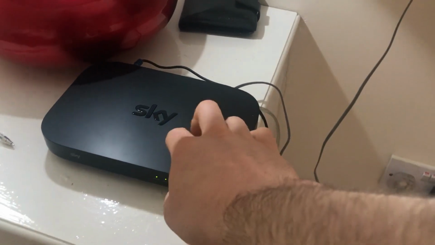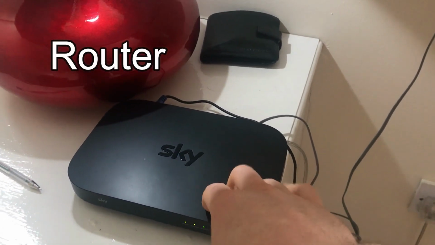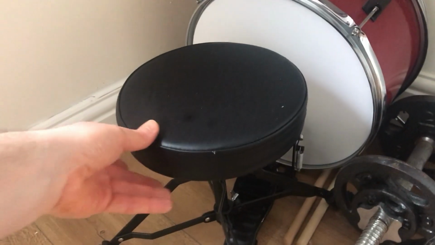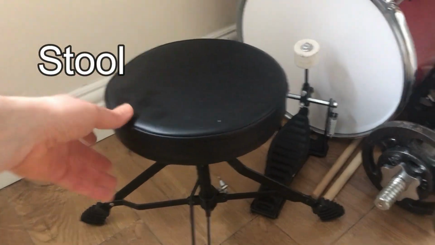And what else have we got over here? We've got, oh, this is the Wi-Fi router. We use the word router, so wireless Wi-Fi. Then you've got the drums. This is my daughter's drum set. So you've got the stool, obviously. This is a stool that she sits on.